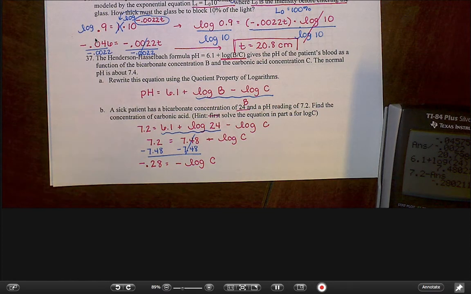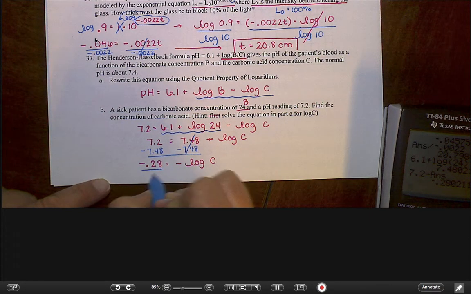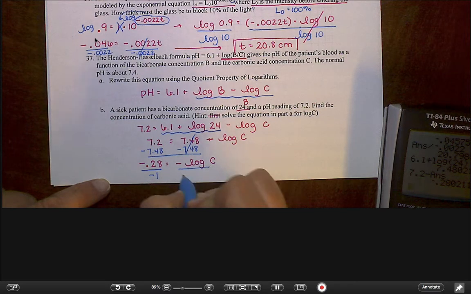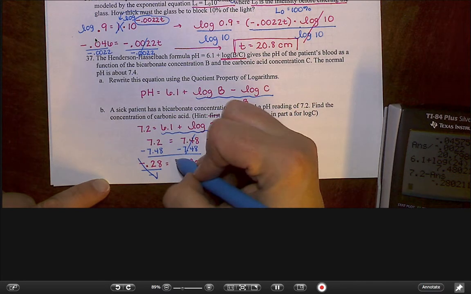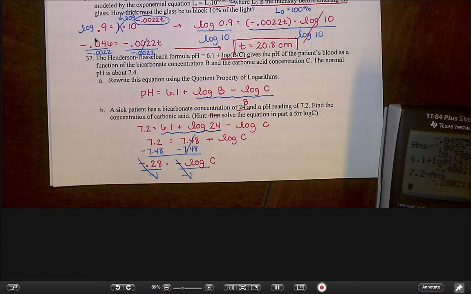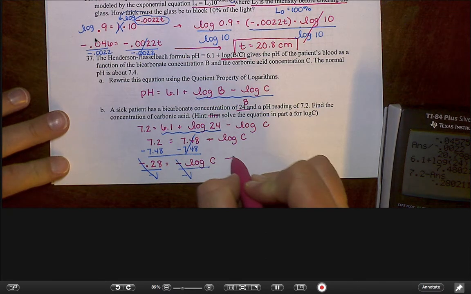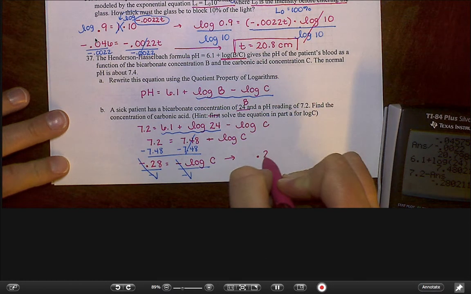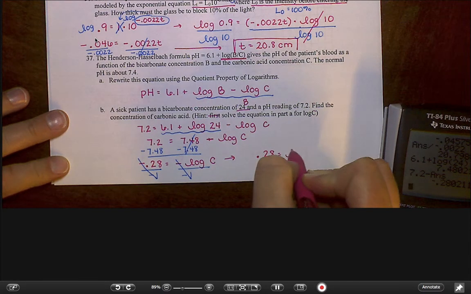So the next thing I would probably do here, because these things are both negative, I'm just going to get rid of those negative signs. And I'm allowed to do that because it's really like I'm dividing by -1. If it made you feel better, you could say I'm dividing by -1 and dividing by -1, and that's going to cancel and cancel. But really what I want now at this step is just this: 0.28 equals log C.